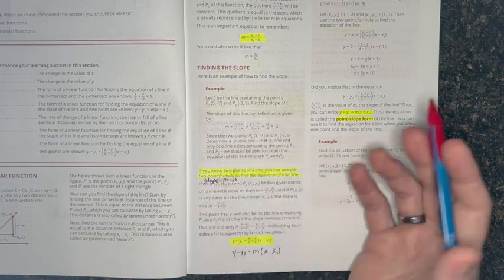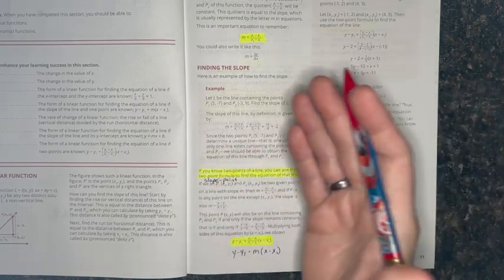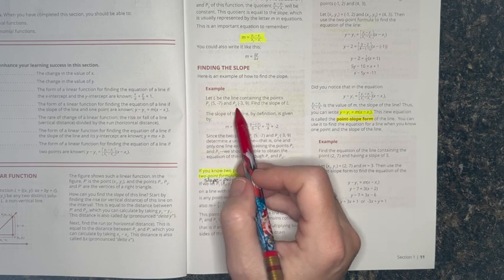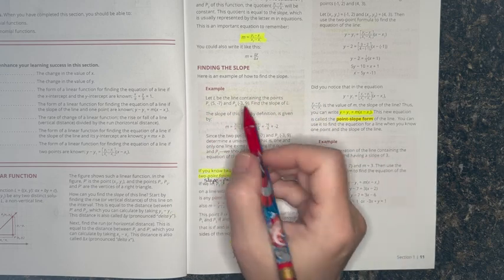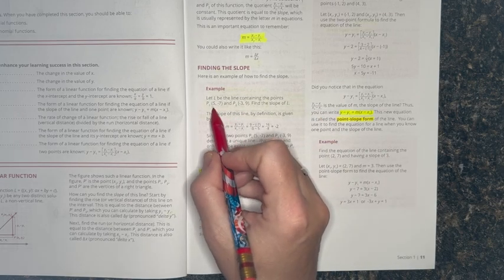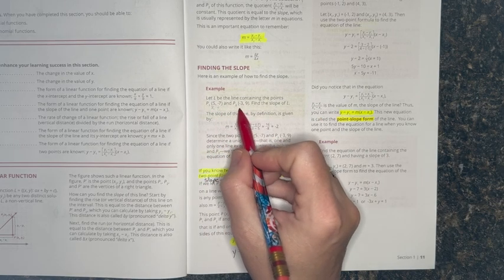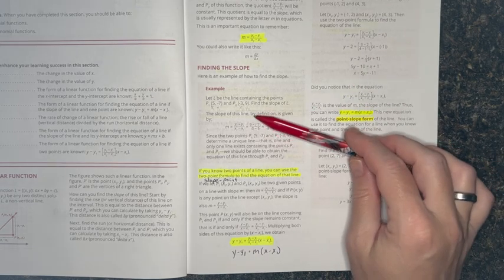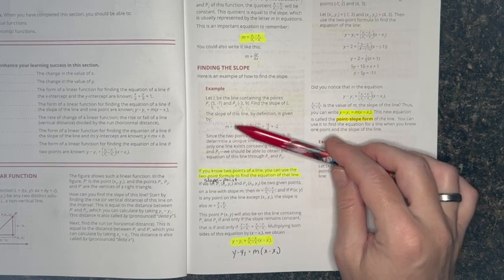So we need to determine which is point 1 and which is point 2. They've done it for you here by labeling this point 1, point 2. If it helps you to label your x and y, then go ahead and do that. So this is x sub 1, y sub 1, x sub 2, y sub 2. And then you simply substitute those values in for your slope formula.